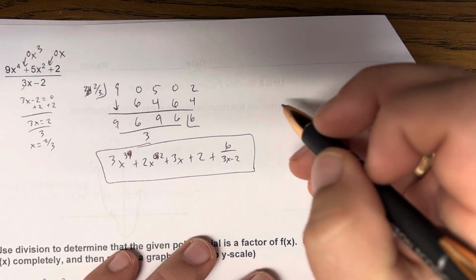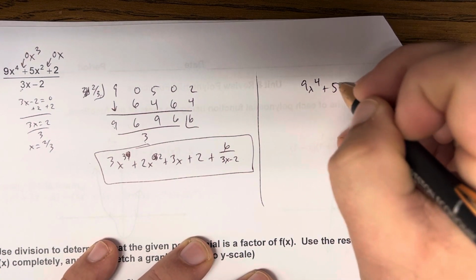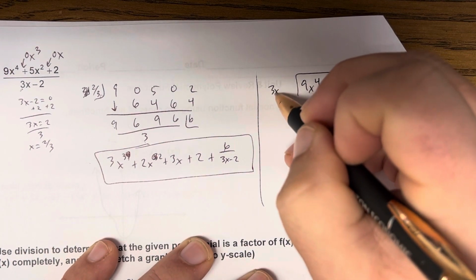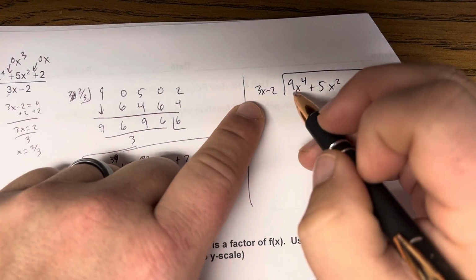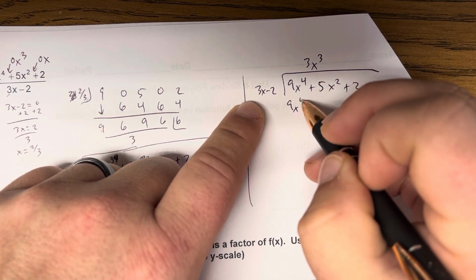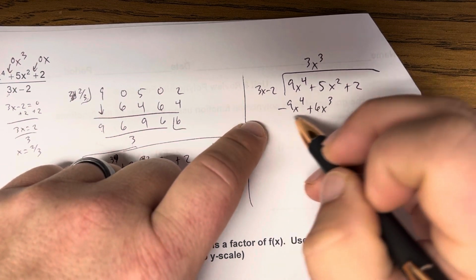Then we'll do long division just to make sure we got the right answer. 9x to the 4th plus 5x squared plus 2 divided by 3x minus 2. To make 3x match 9x to the 4th, we need 3x cubed. So that becomes 9x to the 4th minus 6x cubed. We'll change our signs because we're subtracting.